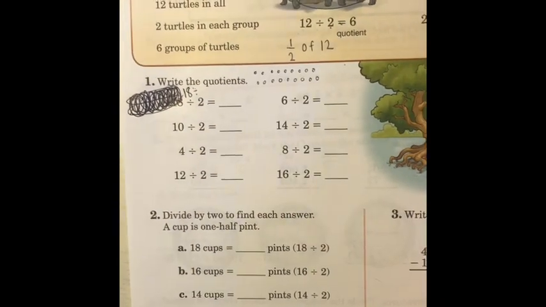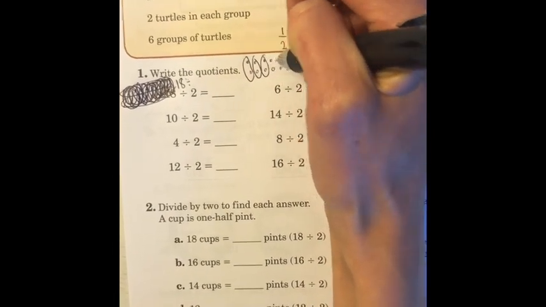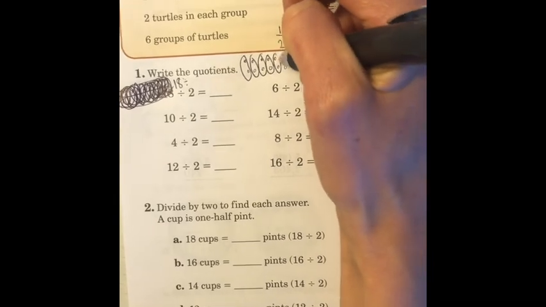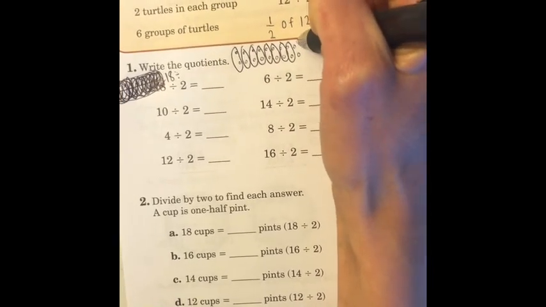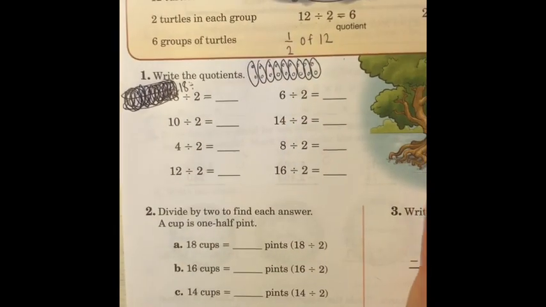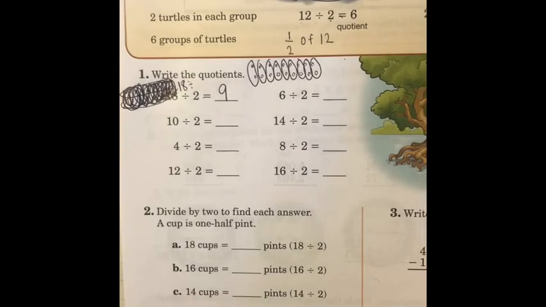How many groups of 2 can I make? 1, 2, 3, 4, 5, 6, 7, 8, 9. So 18 divided by 2 is 9.